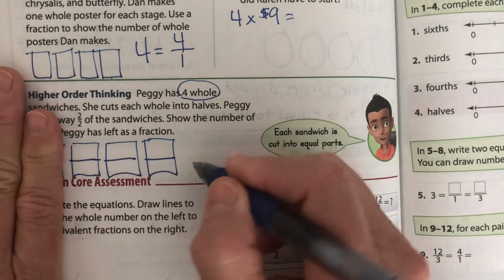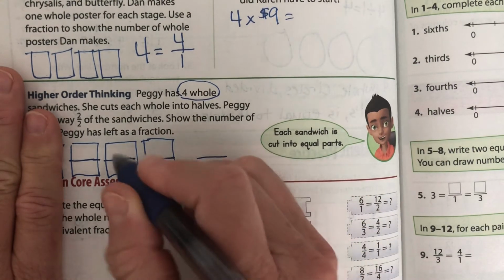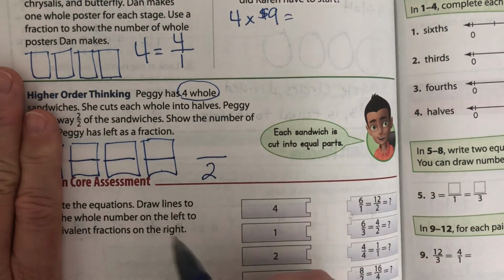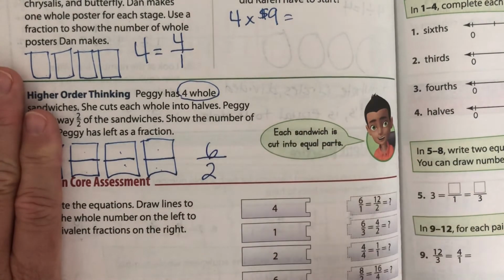Okay, first thing we're going to do is we're going to say that each part is divided into what? Halves. And how many of those halves do we have? 1, 2, 3, 4, 5, 6. 6 halves. Okay?